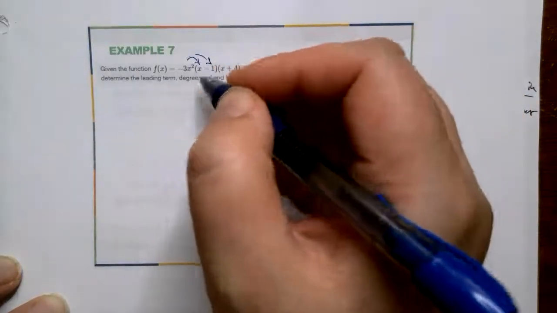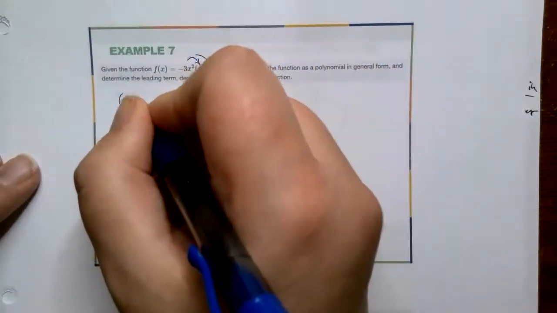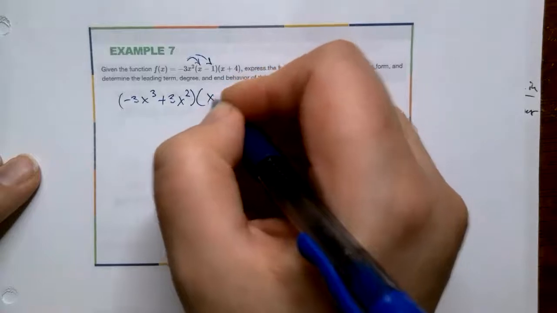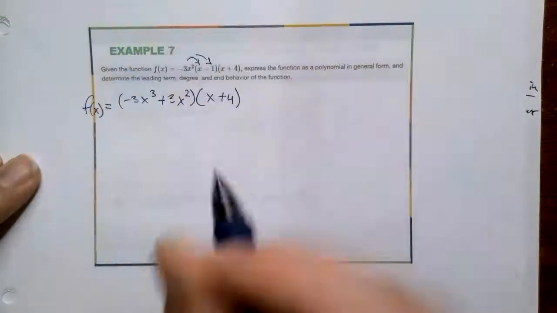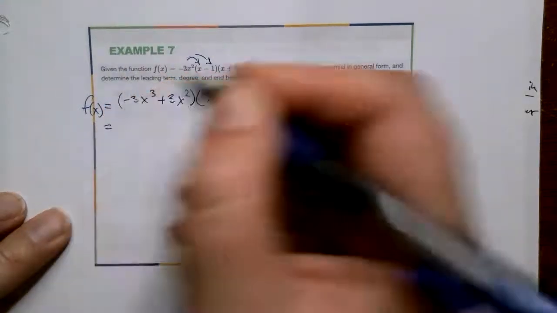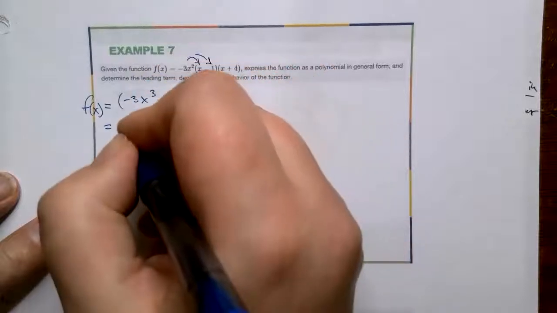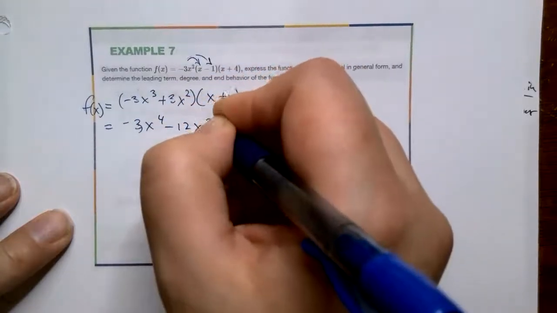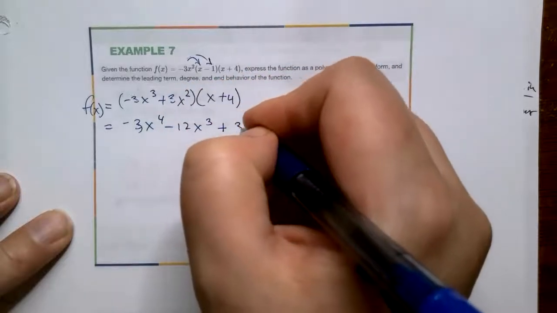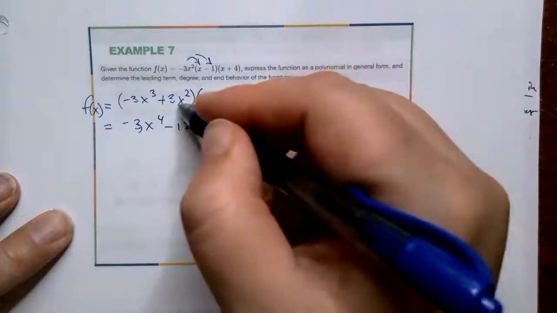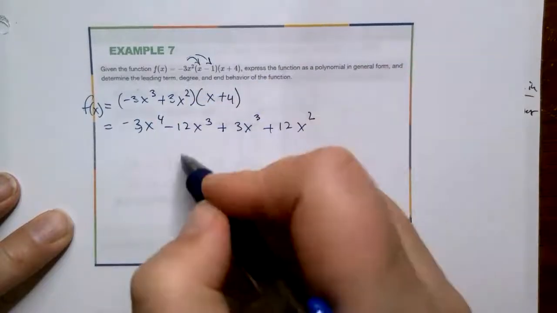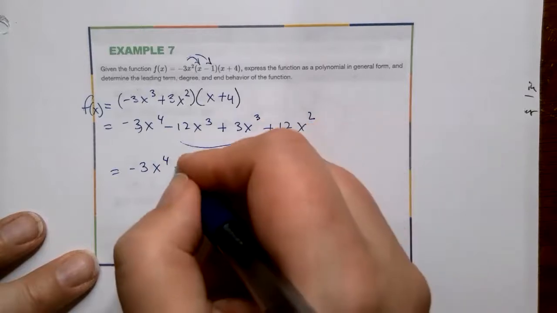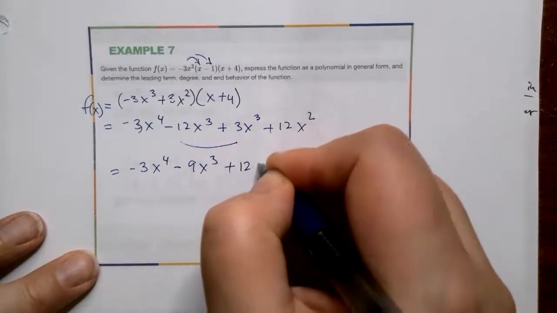Okay, so let's begin. When we distribute to the first group, we get negative 3x cubed, and then multiplying by negative 1 will give us plus 3x squared. And the second group is x plus 4. So the next step would be to multiply two binomials, use FOIL if you like. Multiplying the first gives us negative 3x to the fourth. Multiplying the outside gives us negative 12x cubed. Multiplying the inside gives us 3x cubed, and multiplying the last gives us 12x squared. Now we can combine like terms and we get negative 3x to the fourth minus 9x cubed plus 12x squared.